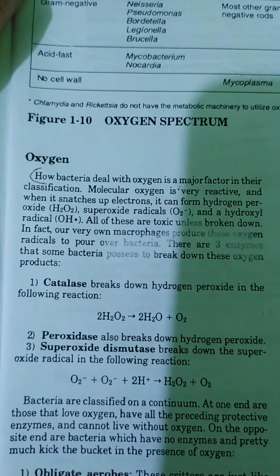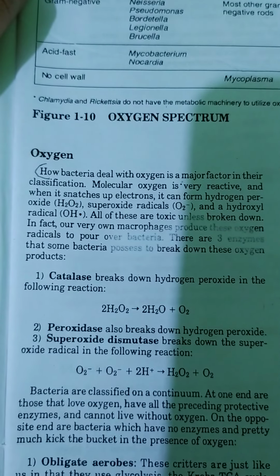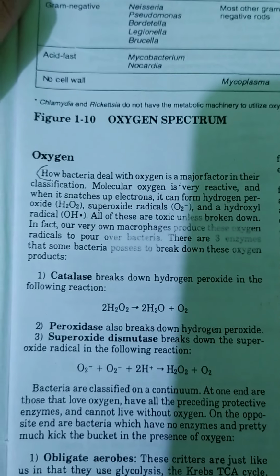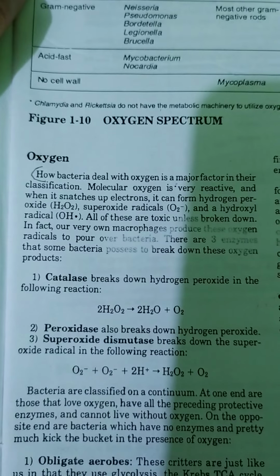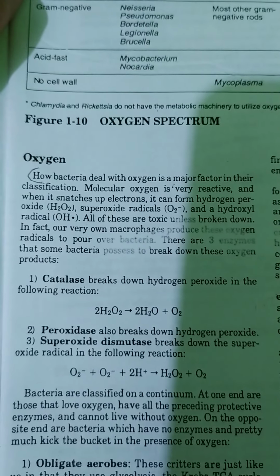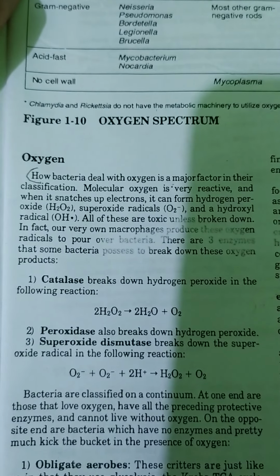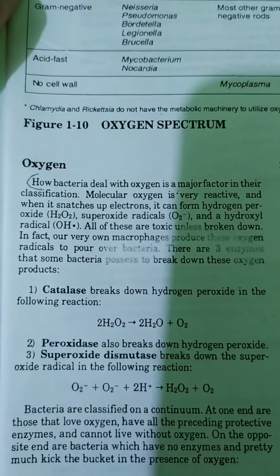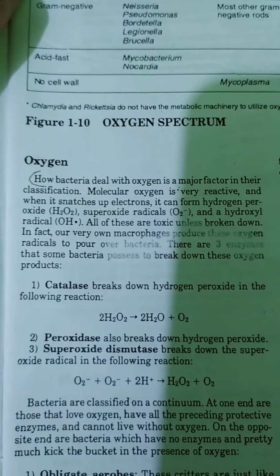Molecular oxygen is very reactive. When it snatches up electrons, it can form hydrogen peroxide H2O2, the superoxide radical O2-, and the hydroxyl radical OH. All of these are toxic unless broken down. In fact, our very own macrophages produce these oxygen radicals to pour over bacteria. There are three enzymes that some bacteria possess to break down all these oxygen products.